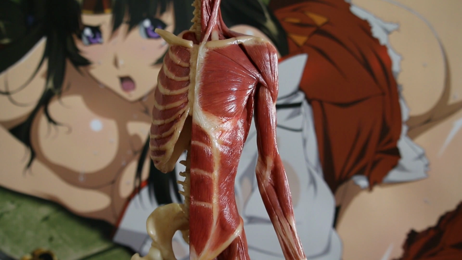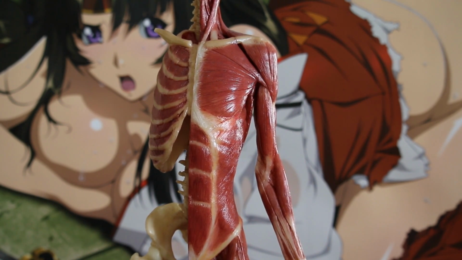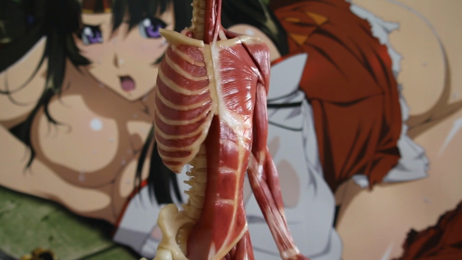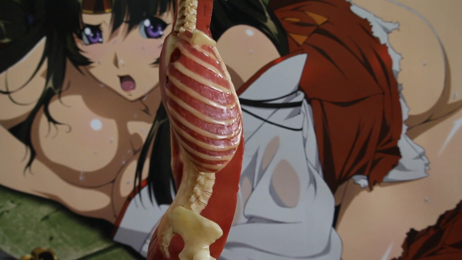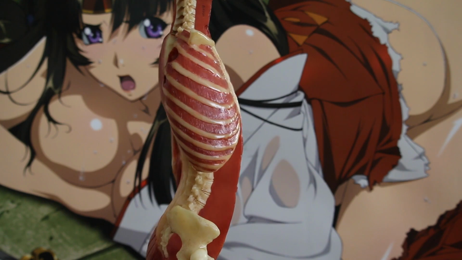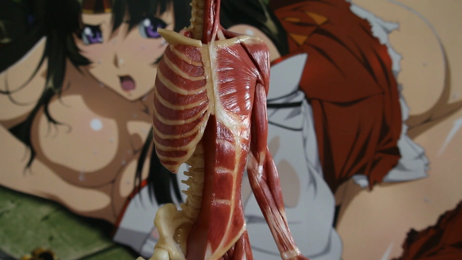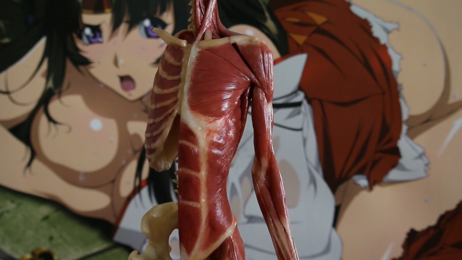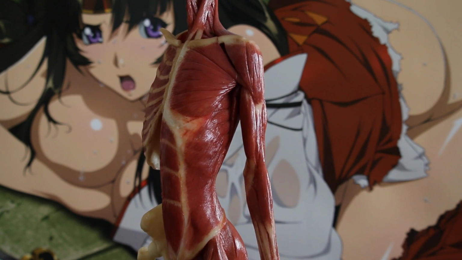Hi everybody, so what we have here is an anatomical figure, and this will serve as an example to show you a little bit about the rib cage and the torso. By seeing this, you can compare and see the shape of the rib cage, which I think is one of the most important elements for placing muscles, and in this case the breast.